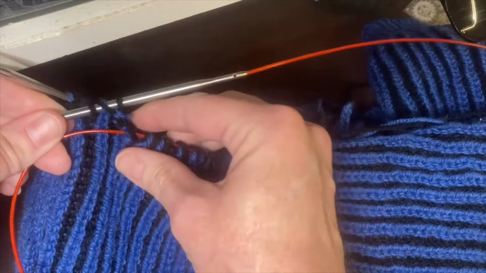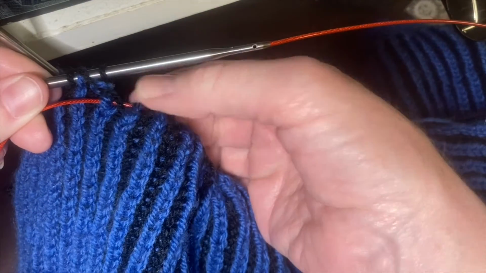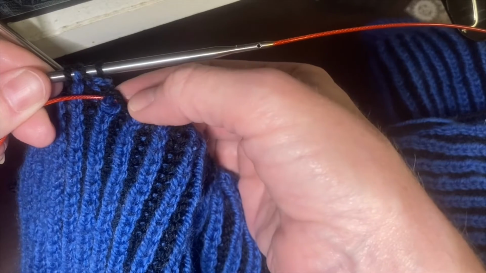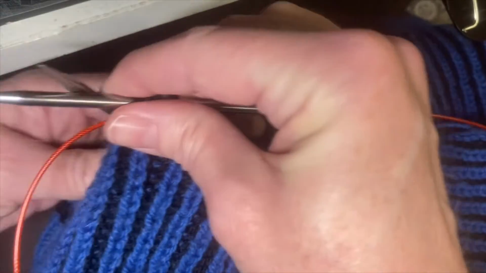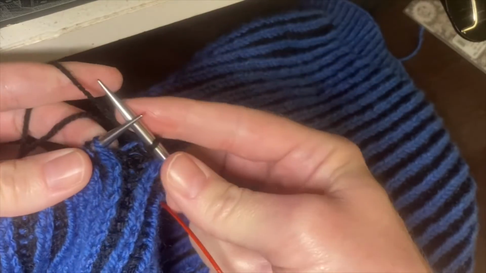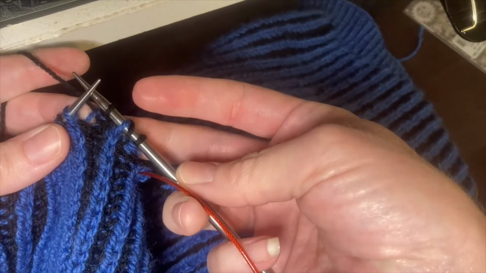And the reason for that is you always want to end on a brioche knit or a brioche purl. That way you don't have to worry about where the yarn overs are going when you start again. So now I am ready to do my brioche. I've got my 3 stitches on here.